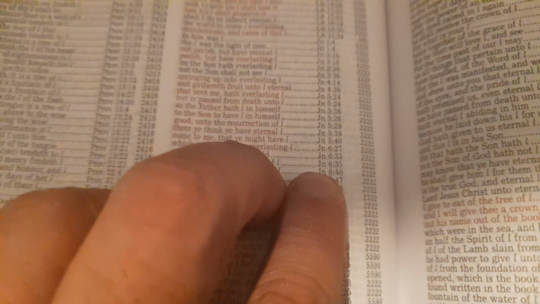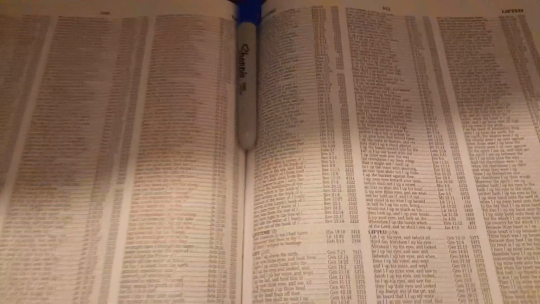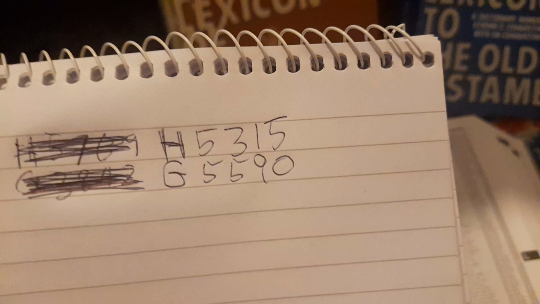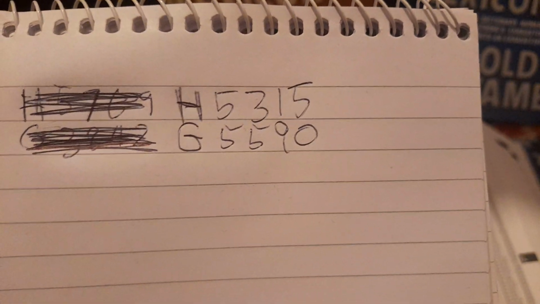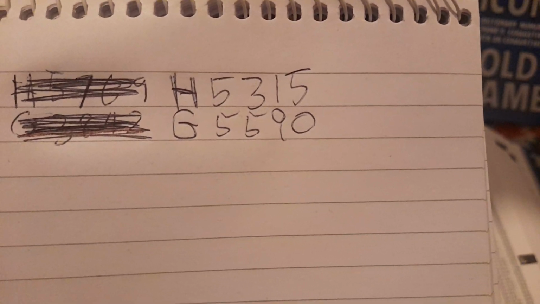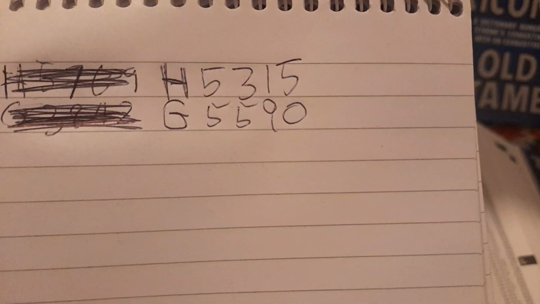So here you can see that there's two different Greek words rendered life. There's 2222 and there's 5359. And if we want to look these words up, if we can't remember them, it's best to write them down. So it's Hebrew 5315, Greek 5590.